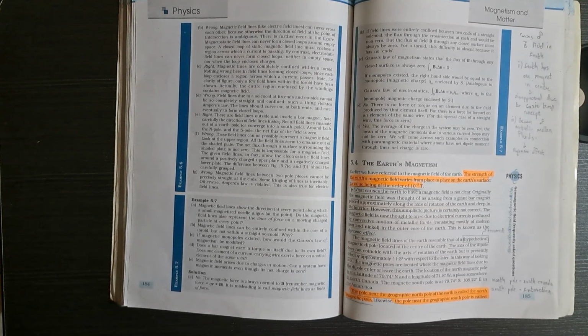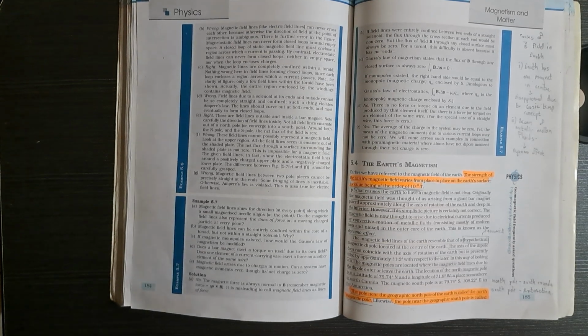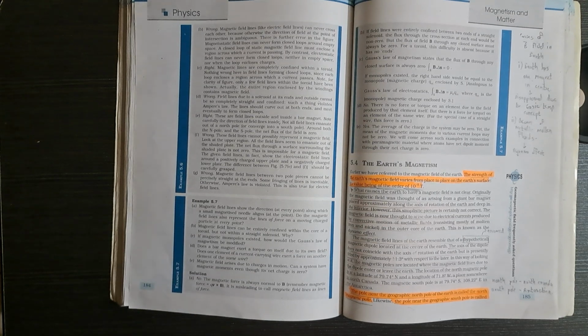So why does Earth have a magnetic field? Scientists wanted to find out, but of course they couldn't find out that much. We still don't know the reason behind Earth's magnetic field, why it is strong or weak. We have no idea about that.